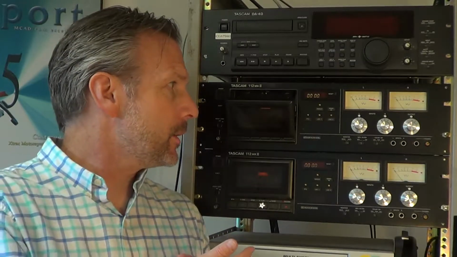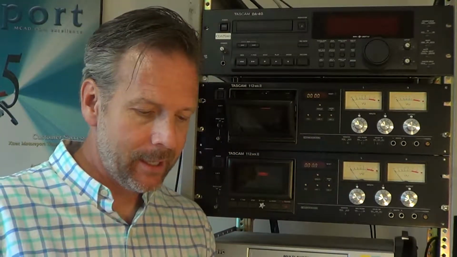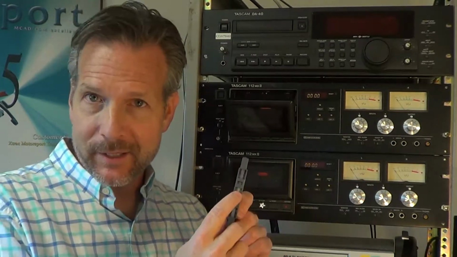What you see here is one of our analog to digital conversion racks. You'll see there's a couple of different tape decks, different kinds all the way up and down here. Before we put the tape in, the first thing we do with the cassette tape is make sure that the pressure pad is in place. And if you don't know what that is, we have another video that you can watch that'll explain that.